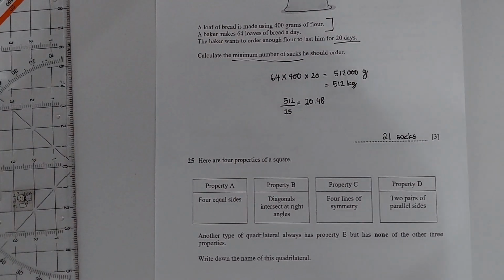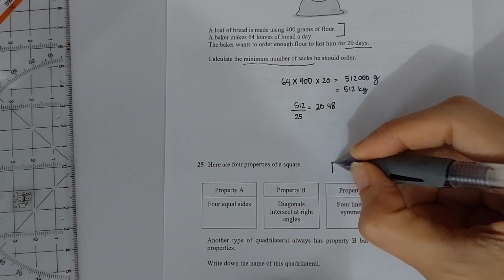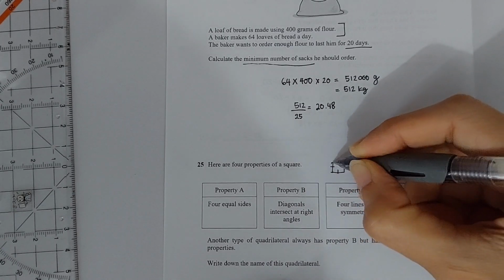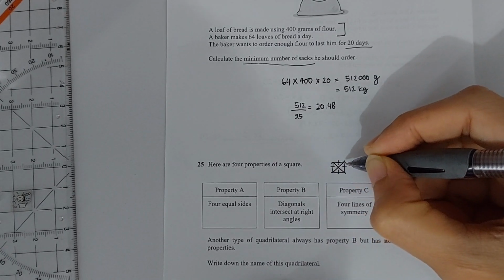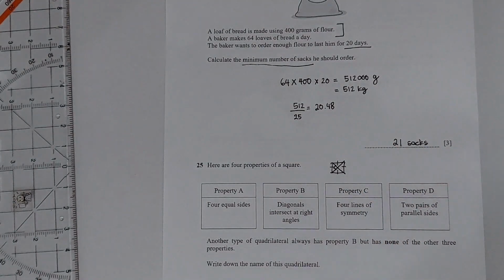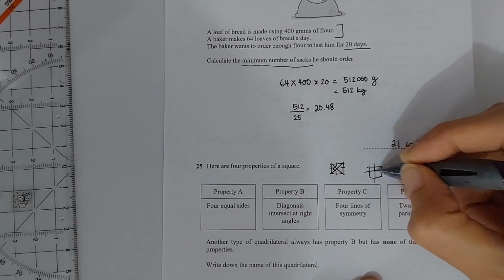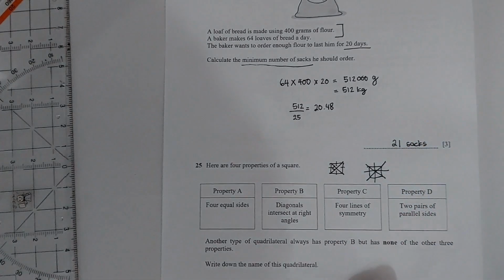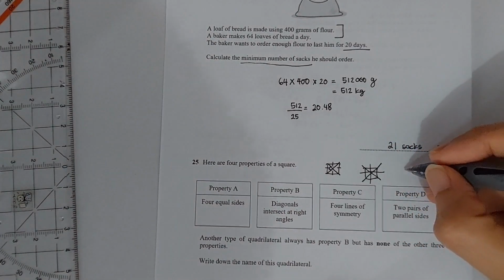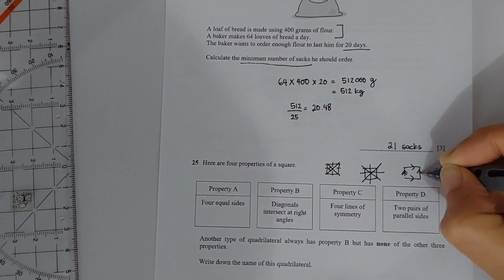Okay, and then the next one. Here are 4 properties of a square: 4 equal sides. That one is correct. Diagonals intersect at right angle. So that means if this one is a square, then when you draw 2 diagonal lines, they intersect at right angle, like that. Okay, and then after that, 4 lines of symmetry. That one is also like this one. So 1, 2, 3, and 4. And then 2 pairs of parallel sides. So that one is parallel to this one, and this one is parallel to that one, like that.